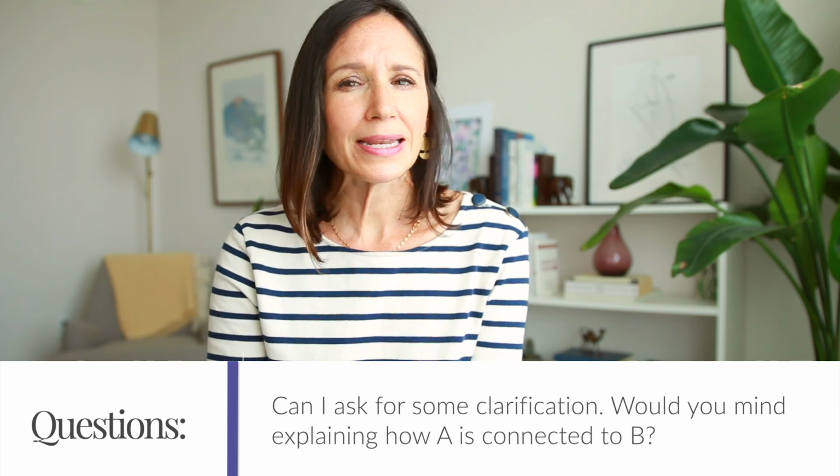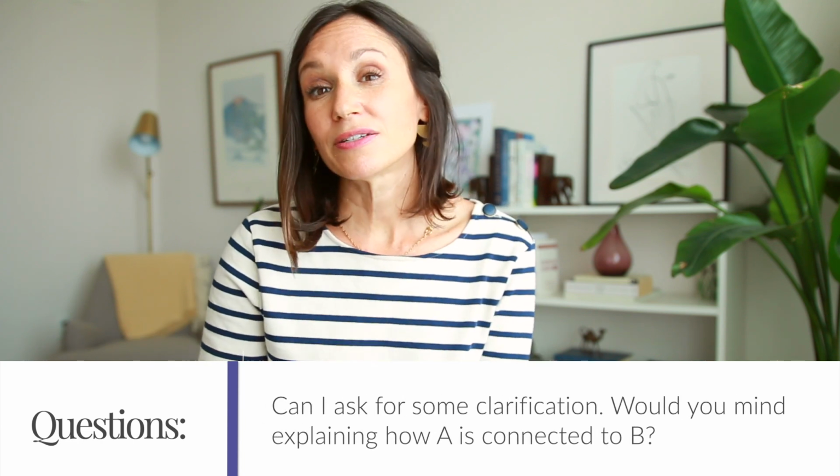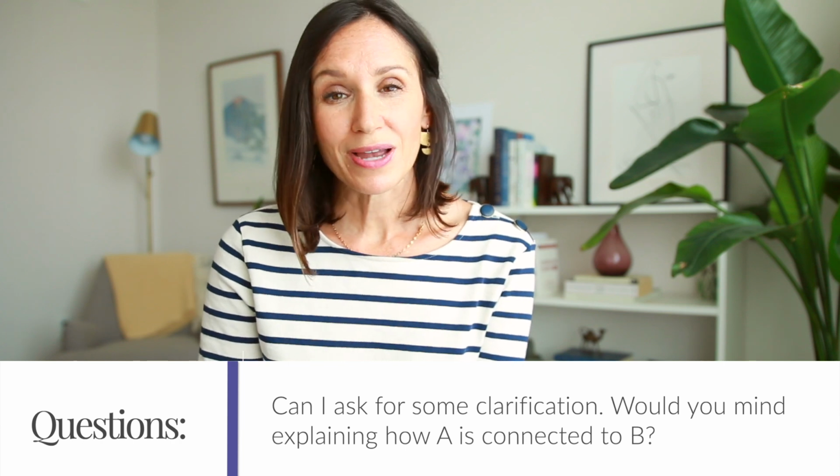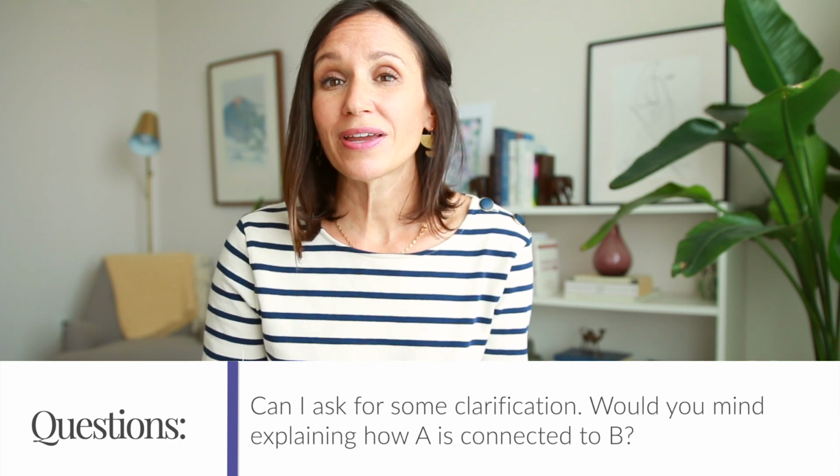Would you mind explaining how A is connected to B? When we ask those kinds of questions, we're actually doing the speaker a favor. Again, if you're feeling lost, others in the room are probably feeling that way as well. And when we communicate, of course, we want to express ourselves clearly. We want others to be on the same page. When we ask these clarifying questions, we're giving the speaker the opportunity to be clear.